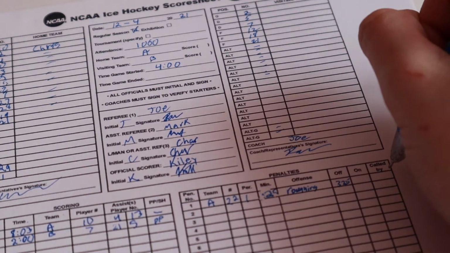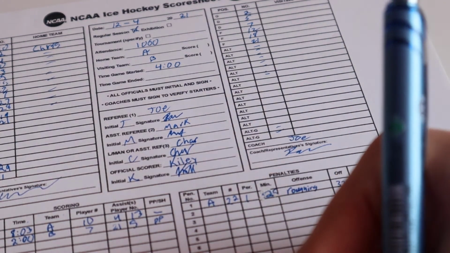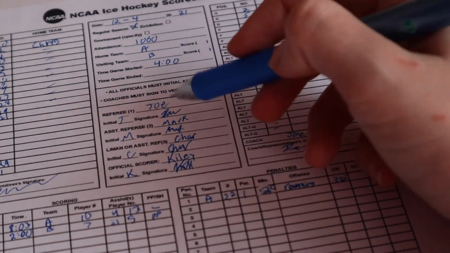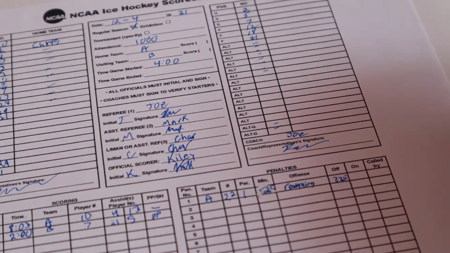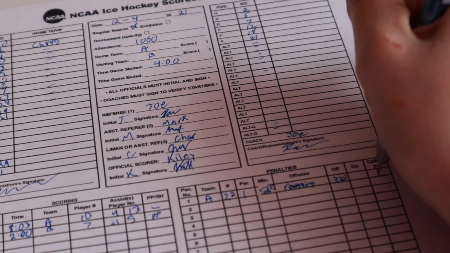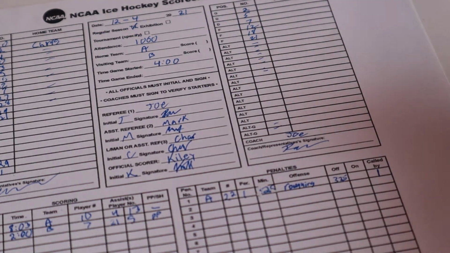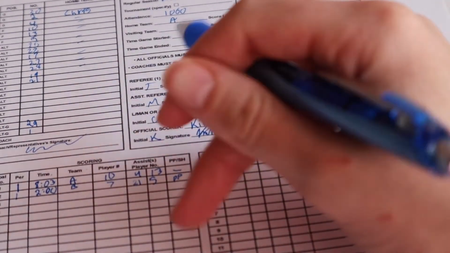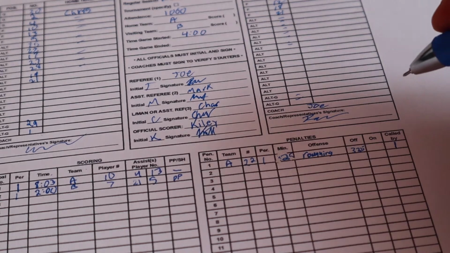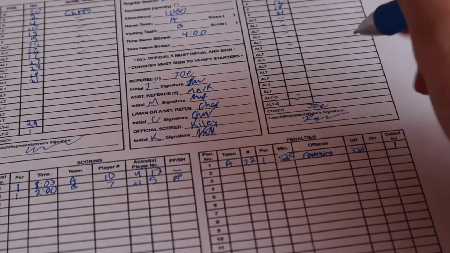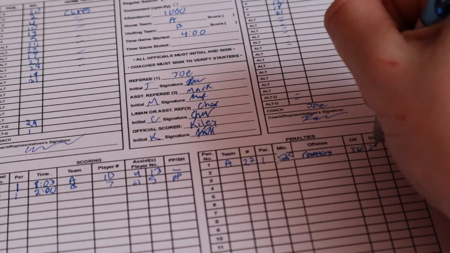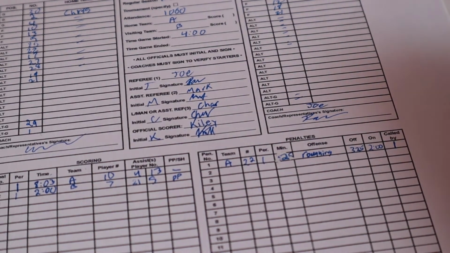And then finally it's who it's called by. So you use the number code 1, 2, or 3 based on who out of these officials called it. We're going to say that official number 1 called it. And because we know this goal happened, because I showed you how to do the scoring first, that means the person went back on the ice at 2 minutes. So you're just going to put 2 minutes. That means they didn't serve the full penalty because the other team scored. But you have that information all right there.